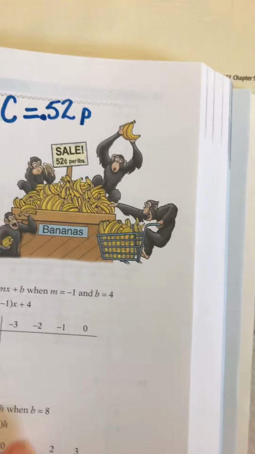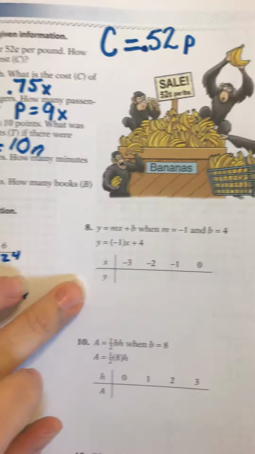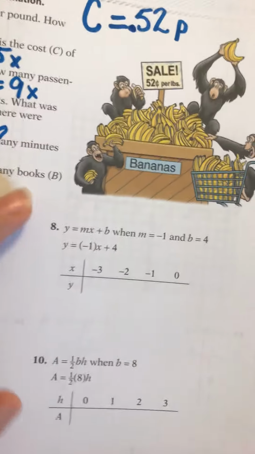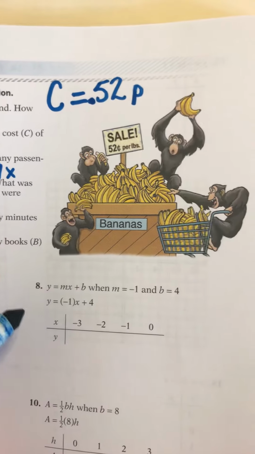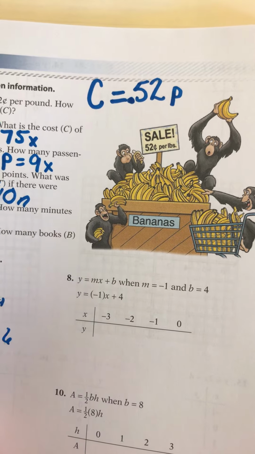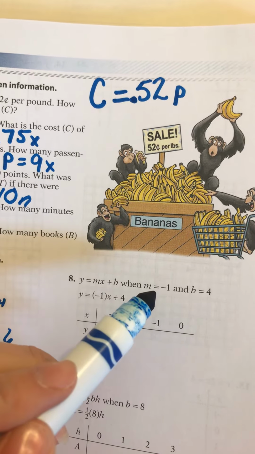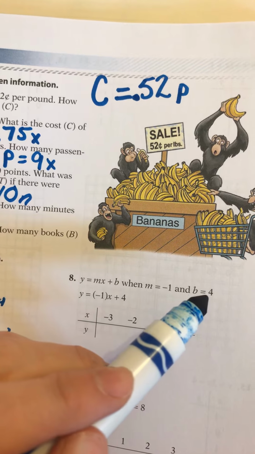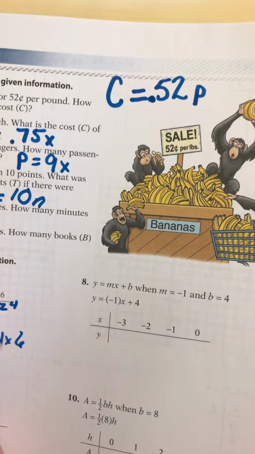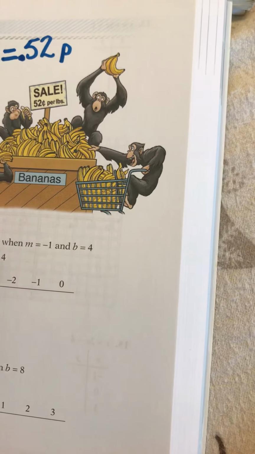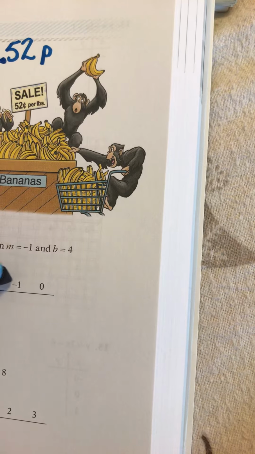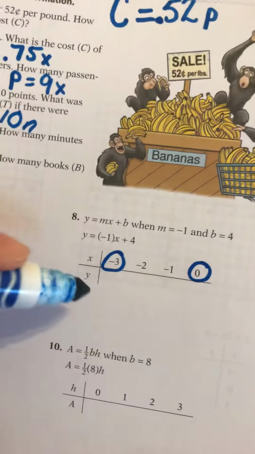Again, even like over here, when it gives you the slope intercept form of y equals mx plus b, m equals -1, and b, your y-intercept, equals 4, you still just plug in the number. So -1, I'm going to do -3 and 0 for you guys.